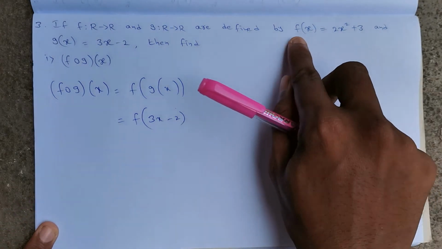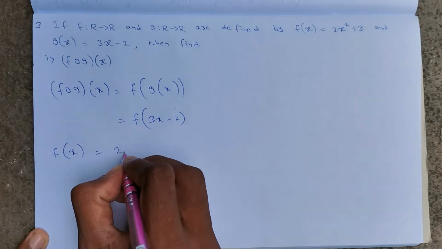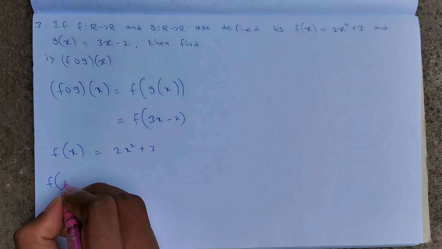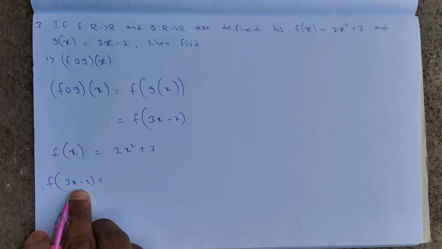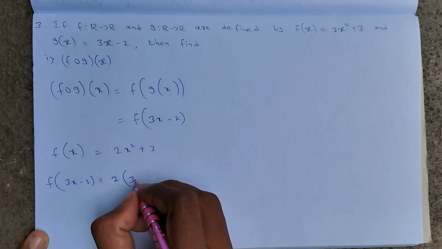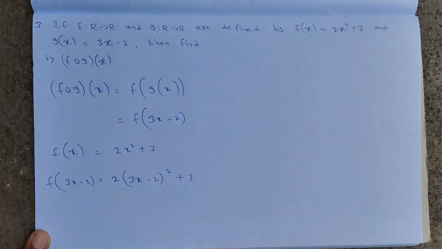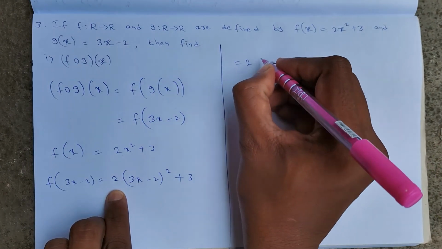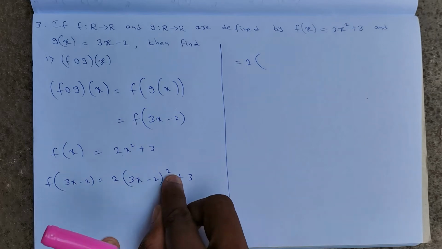In the question he gave f of x is equals to 2x square plus 3. Now we want the value of f of 3x minus 2. So simply in the place of x we need to substitute 3x minus 2. So 2 of, in the place of x, 3x minus 2 whole square plus 3. So if we observe this, 2 as it is into 3x minus 2 whole square, it is in the form of a minus b whole square.